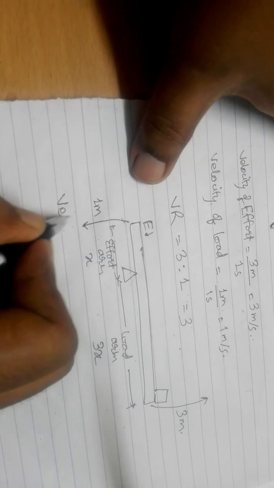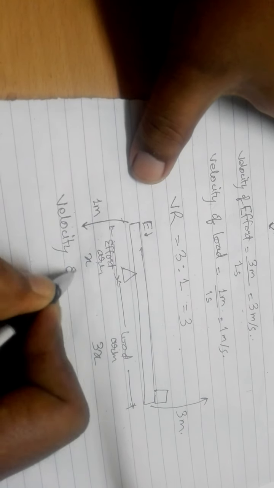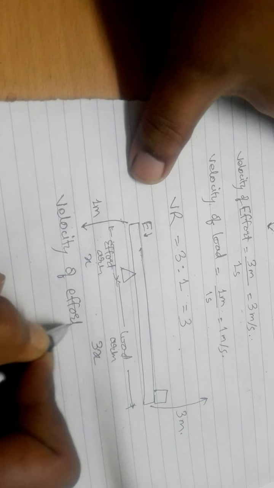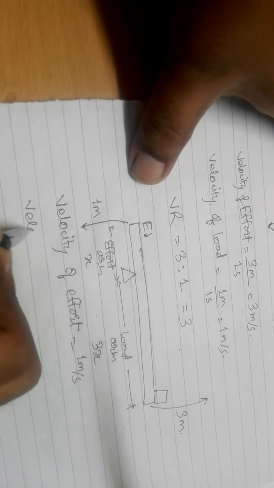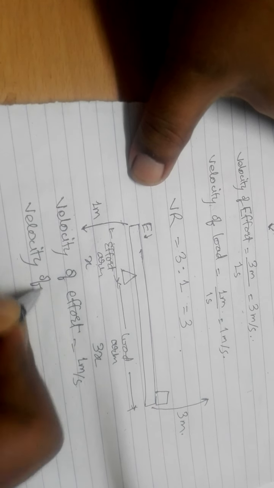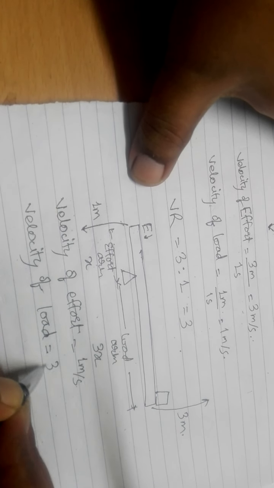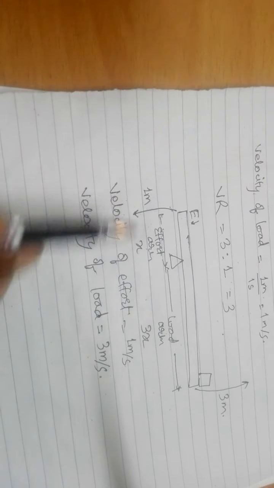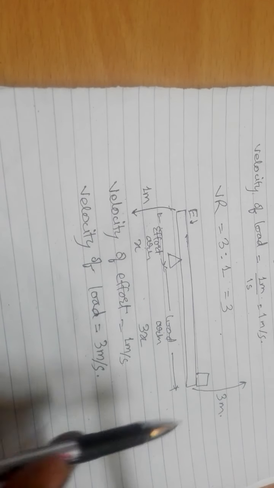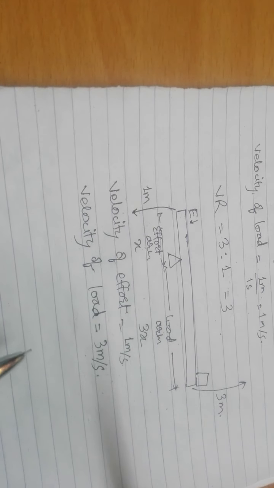So effort gains a velocity of 1 meter per second, whereas load gains a velocity of 3 meter per second. While effort gains only 1 meter per second, at the same time load already gains 3 meter per second.